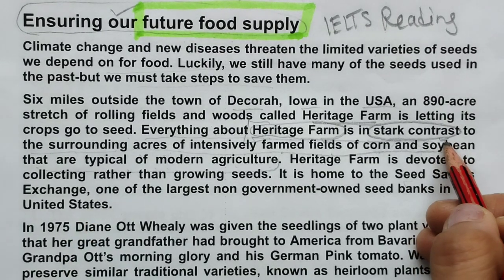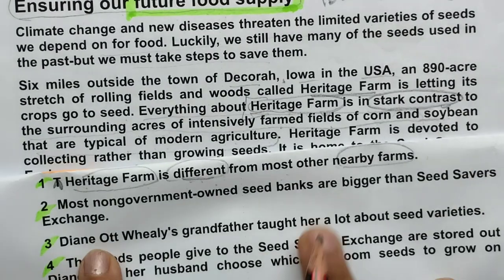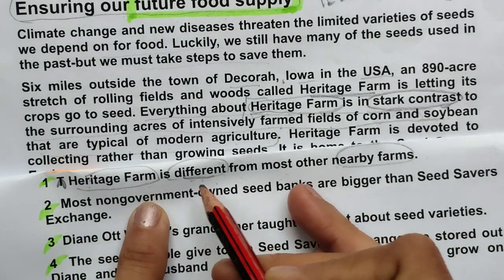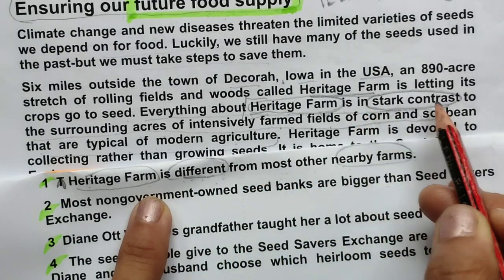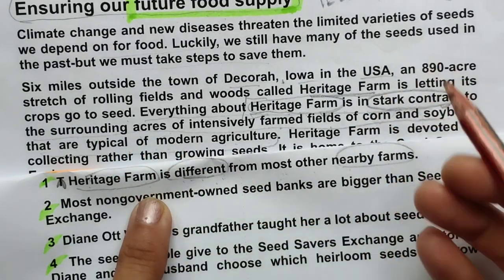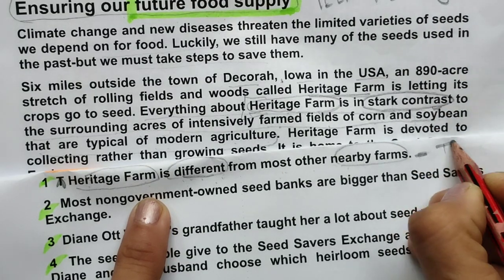I will show you the question. So this is the location, this is the question. Is different from most other nearby. So is in stark contrast to the surroundings. So what is your answer? I will mark it true.